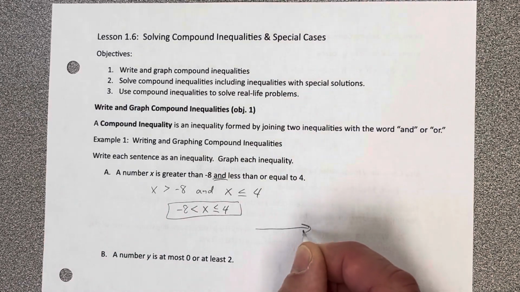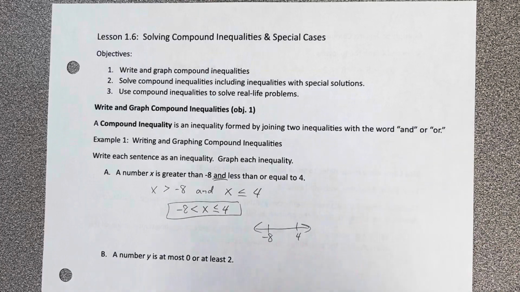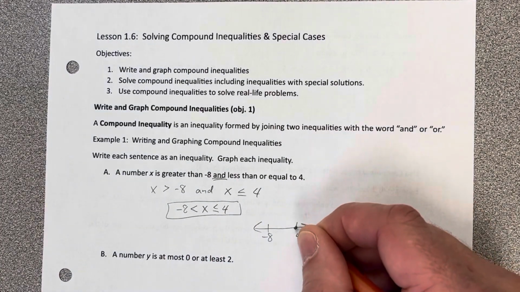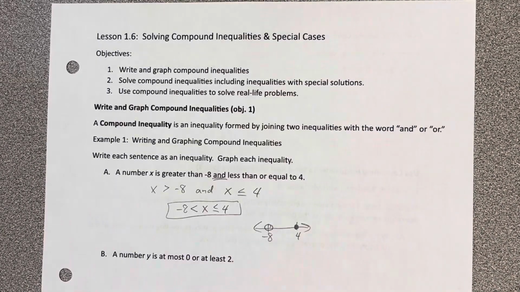Now to graph these, I'm not especially picky. Put the smaller number on the left, the bigger number on the right. You do need to get the circles versus dots accurate. There's going to be a dot at the 4 because it can be 4. It's going to be a circle at the -8 because it can't be -8.